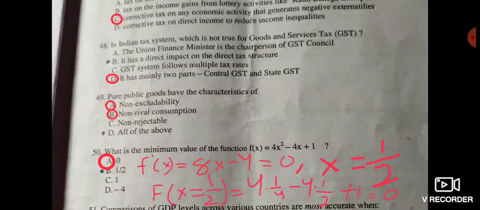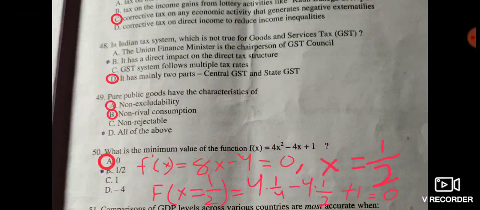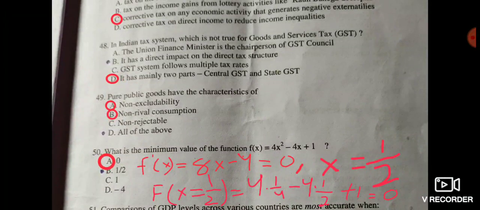Then next, pure public goods have the characteristics. As we know, public goods must satisfy two characteristics, that is non-rival and non-excludable, but here it is given in option A, it is non-excludability, and option B, non-rival. So here actually in this question both option A and option B are correct, but non-rejectable is not the correct answer, so we can't go with option D. So I would like to go with option A and also option B, because both are the properties of public goods.